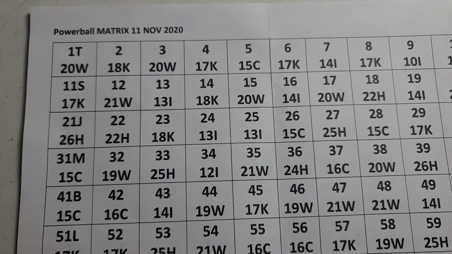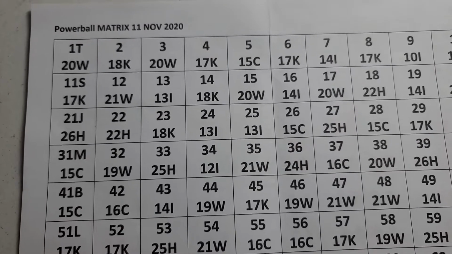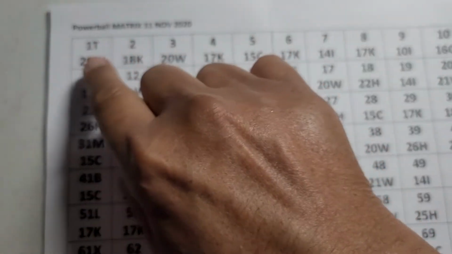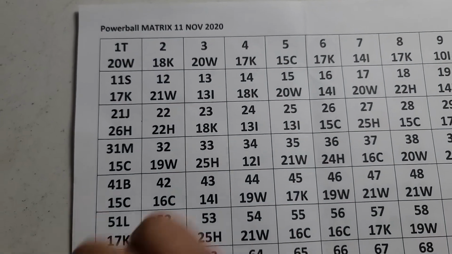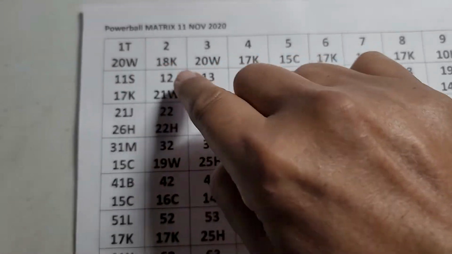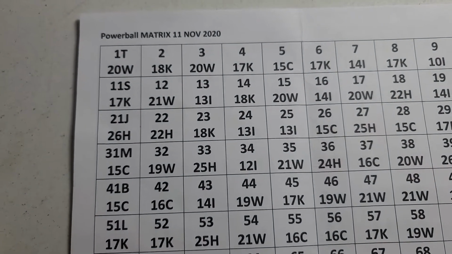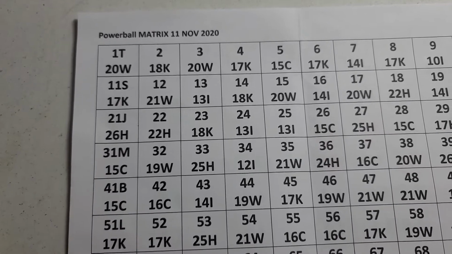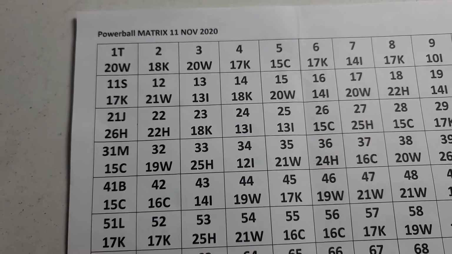The number of times number 1 showed up is 20 times. Right next to it, there are other letter designations for the frequency, and the W is warm.